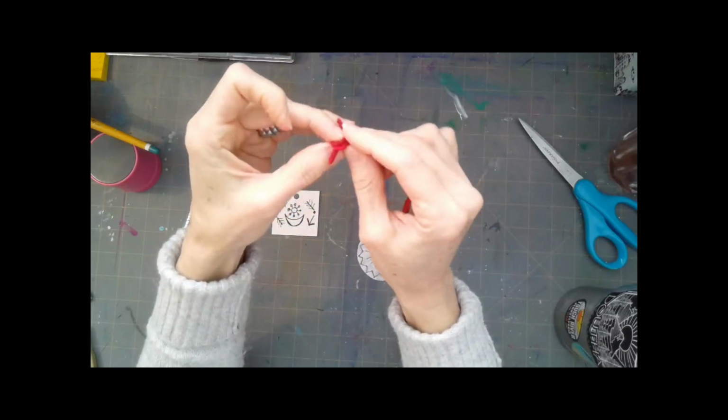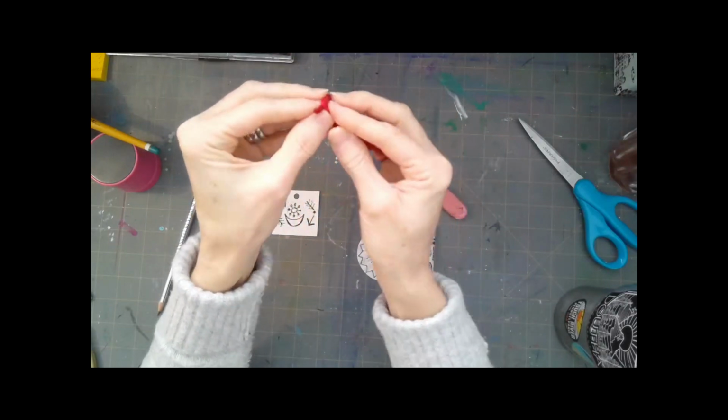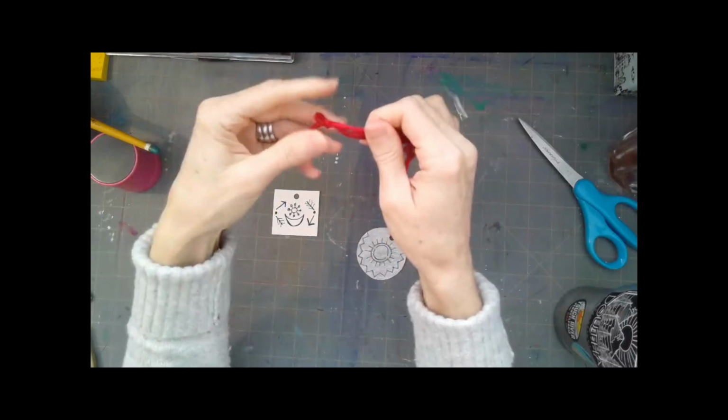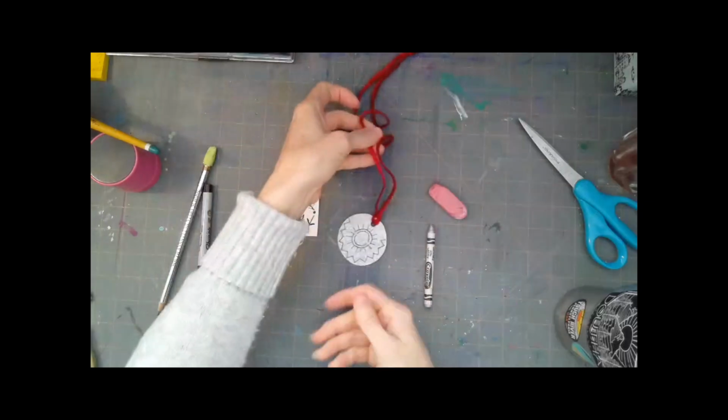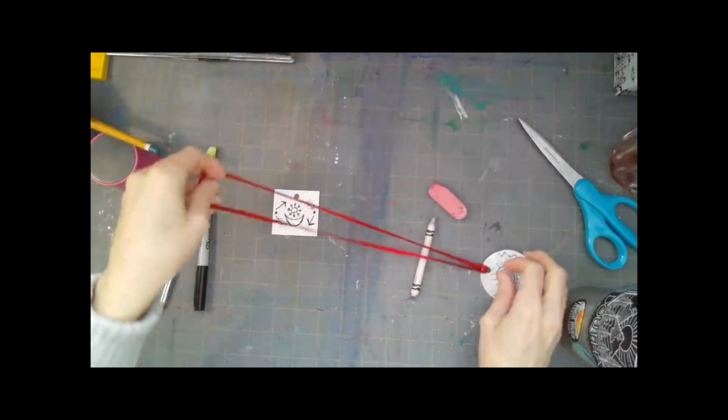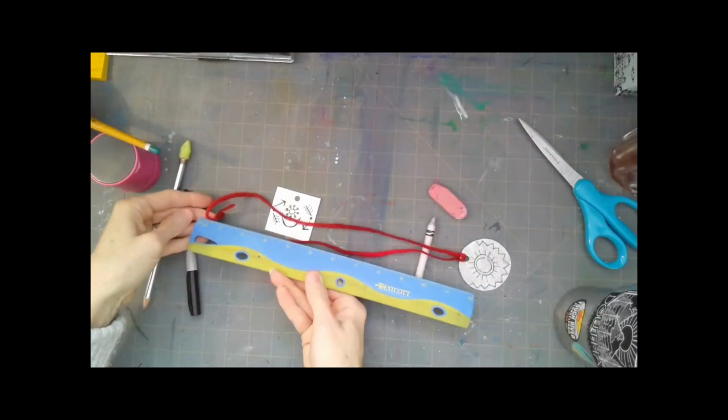I kept both of my strings together and tied them through a knot at the end. And then when I measured this string, it was 24 inches. So if I have a 24-inch loop, that should fit over everybody's head.